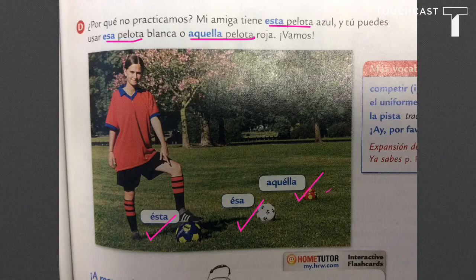Then you have esa to refer to the ball that's a little bit further away, and aquella to refer to the ball that is furthest away. All of the 3 at the bottom did not use the noun. They used a pronoun there to refer back to the soccer ball in every single instance. So again, we're using a demonstrative adjective and pronoun in 2 different ways to refer to where something is.